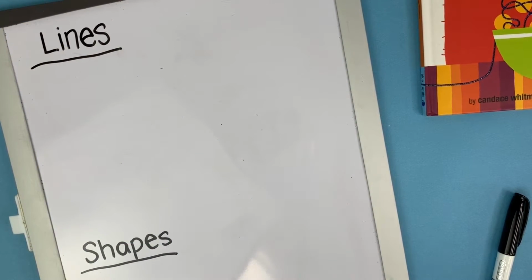So today we're going to be talking about lines and shapes. And every single thing around us is made up of lines and shapes. So what kind of lines do we need to know about?